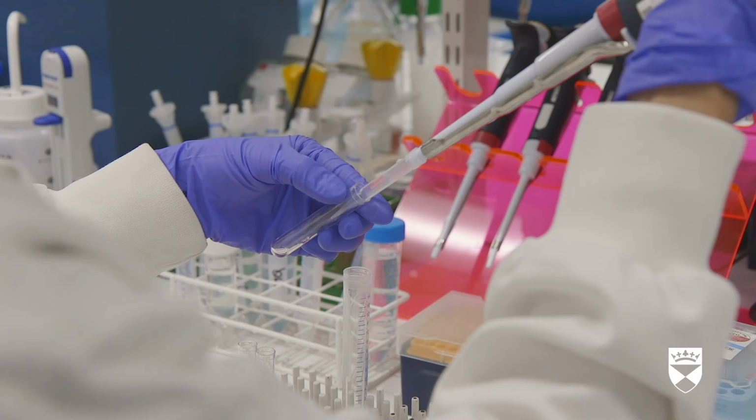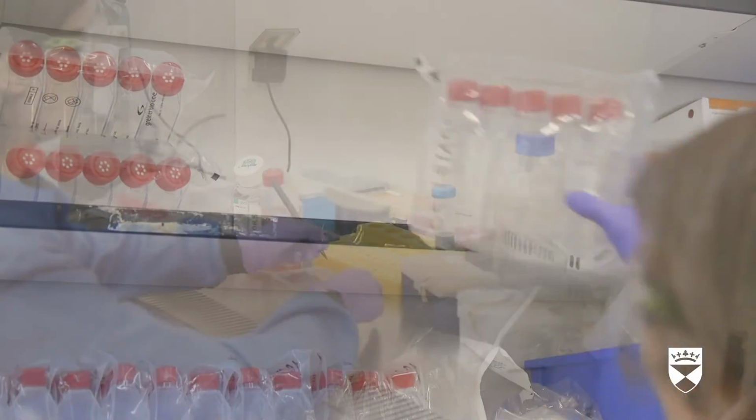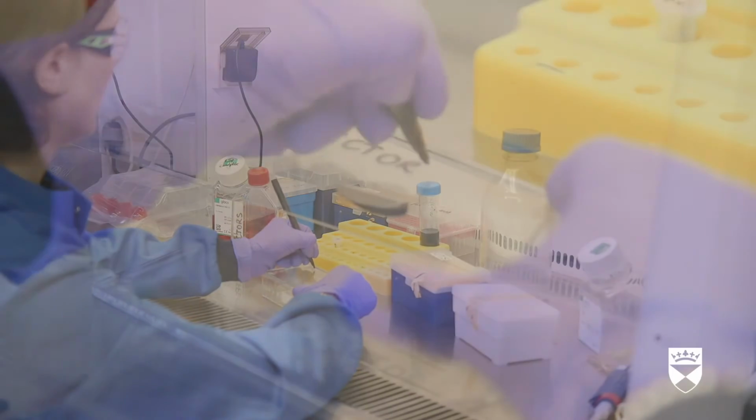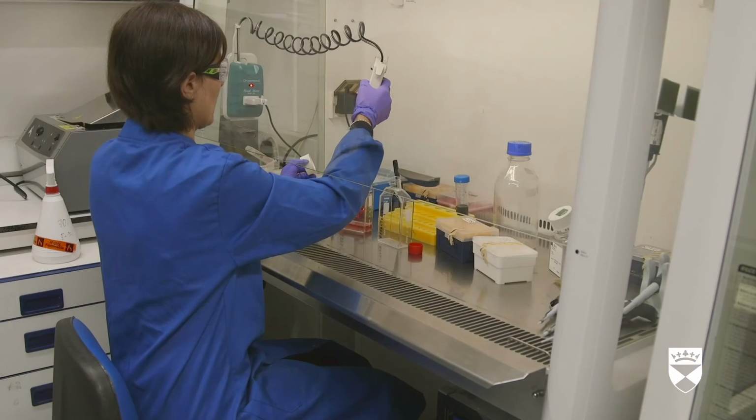The scientist retrieves a packet of flasks and labels another flask as effectors D5. We grow or expand these cells for a further 5 days, keeping them at a density of 0.3 to 0.5 million cells per milliliter. The scientist pipettes the pink-tinged liquid media into the flask labeled effectors D5.